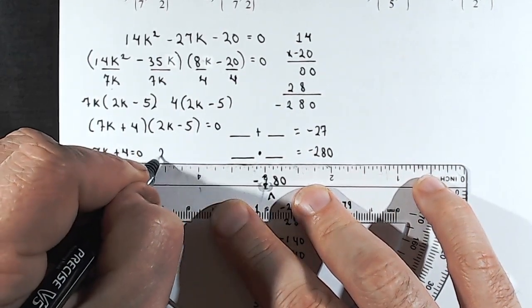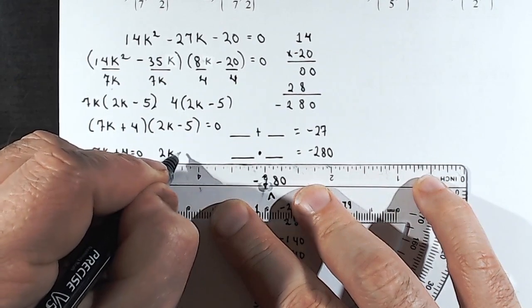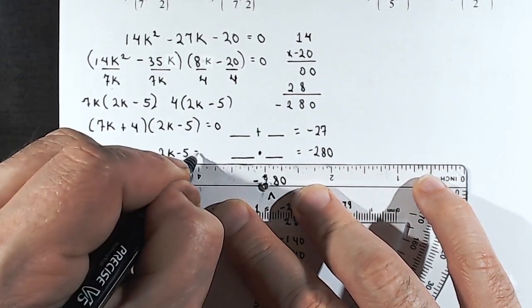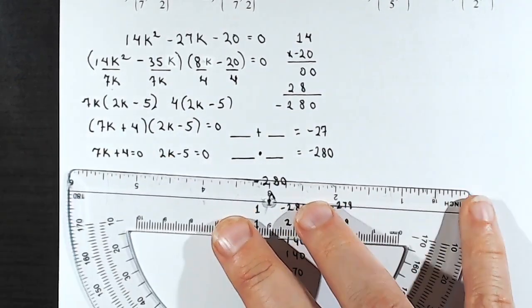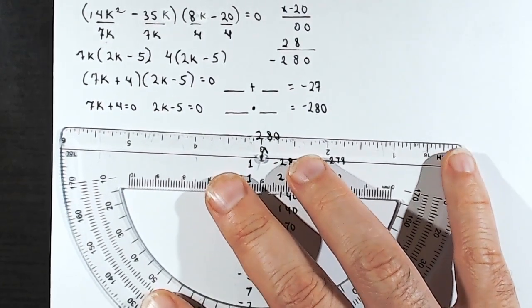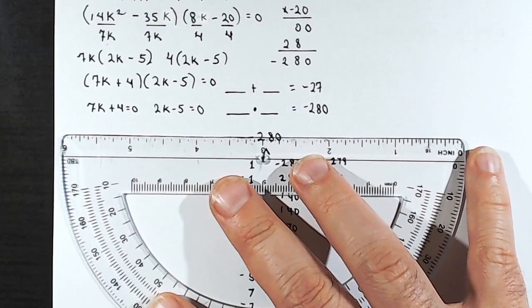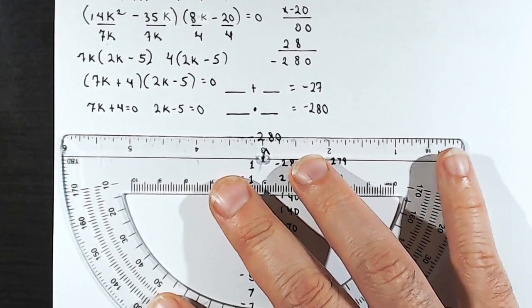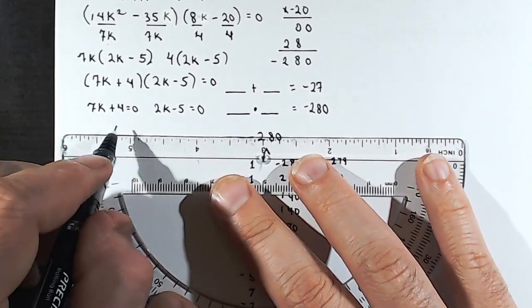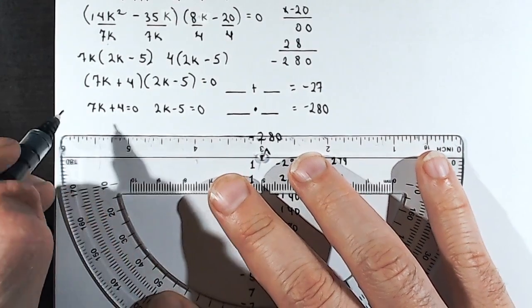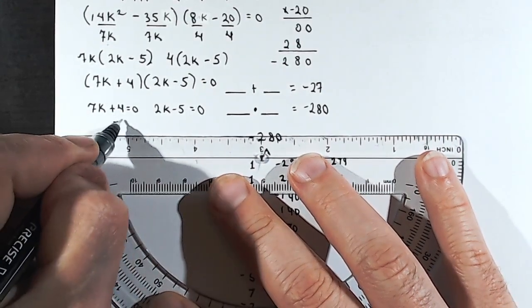And 2k minus 5 also equals 0. So we're just going to solve for both. These are going to be rational real numbers, so it's going to be fractions. But these are real numbers. These intercepts would be plotted in the real coordinate plane. So let's see what they are.